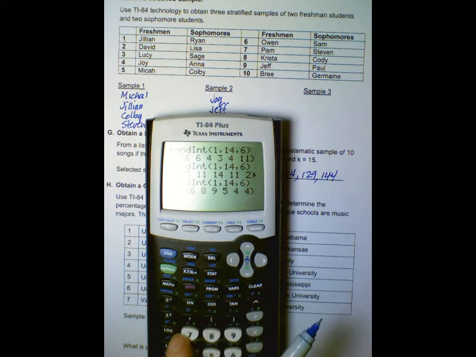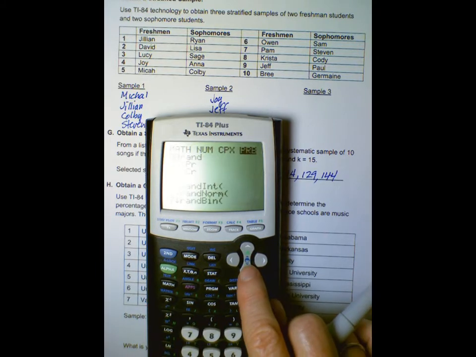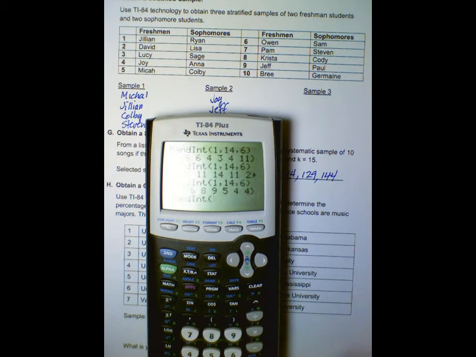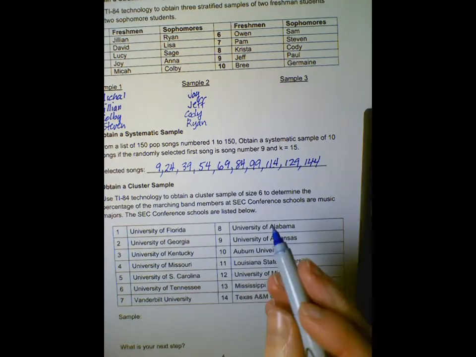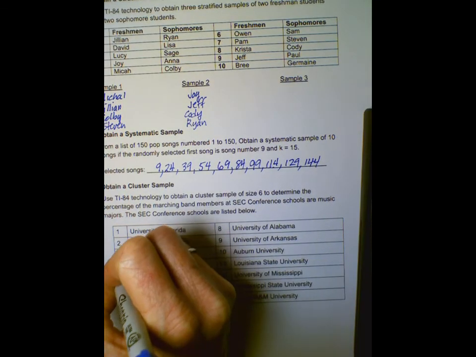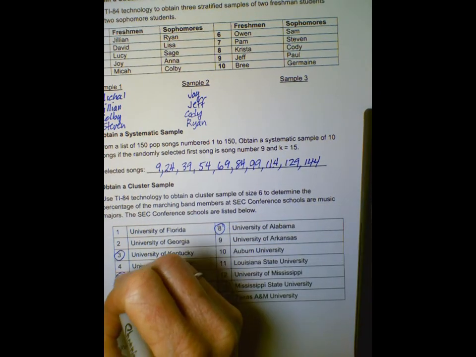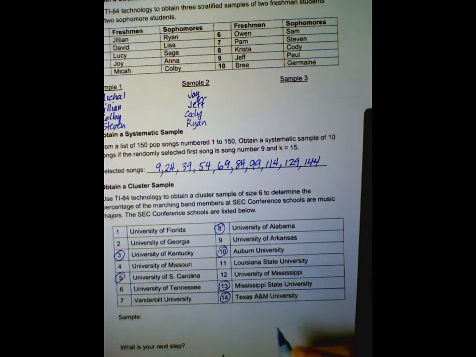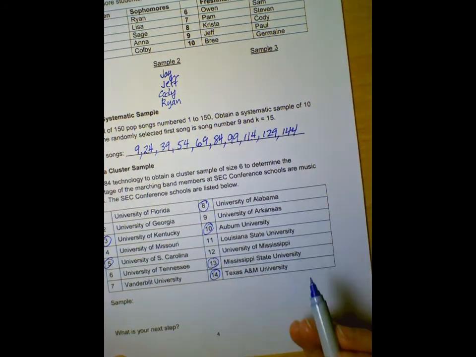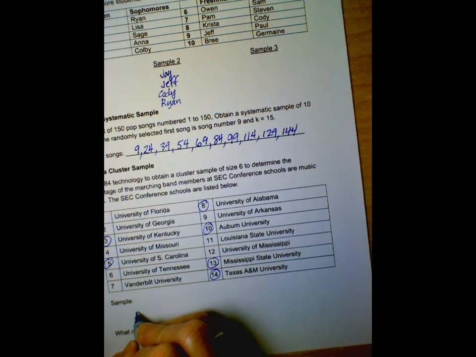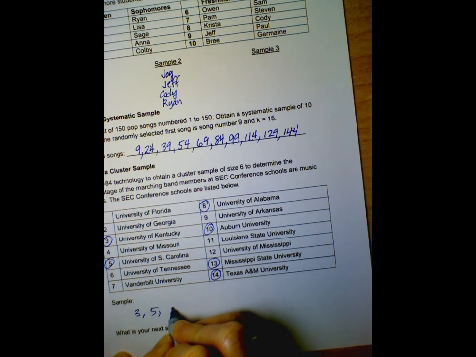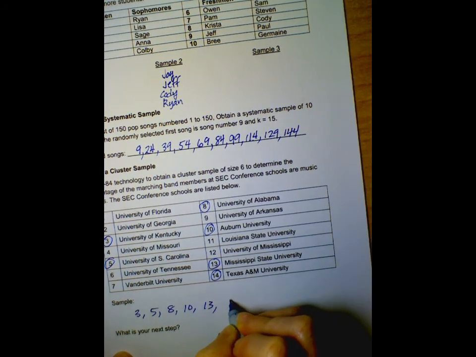So math, probability, 1, comma, 14, comma, 6. Okay, I think I got different ones: 13, 3, 8, 5, 10, and 14. So that's my sample. I could write these down, but just write the numbers down maybe. So I've got 3, 5, 8, 10, 13, and 14.